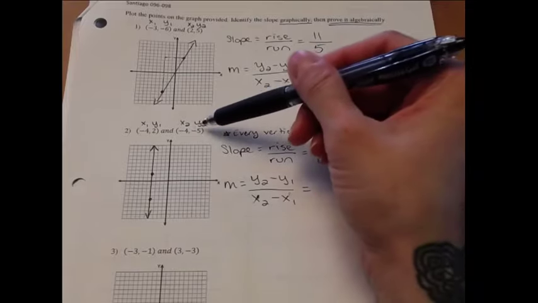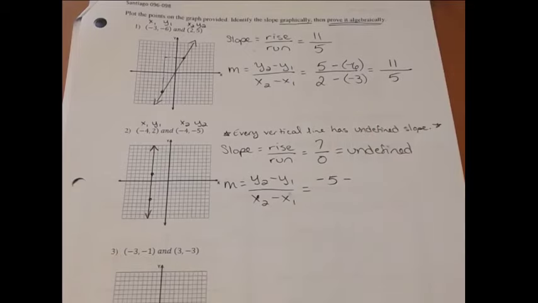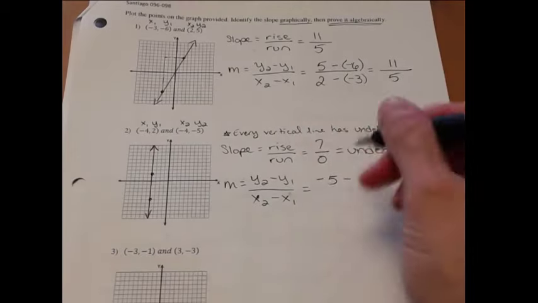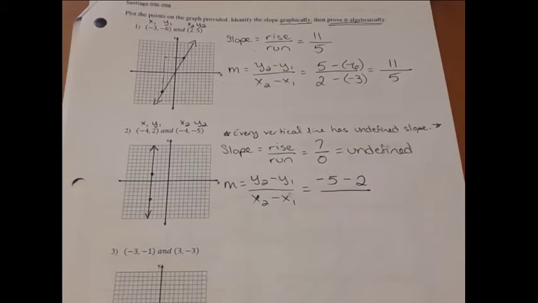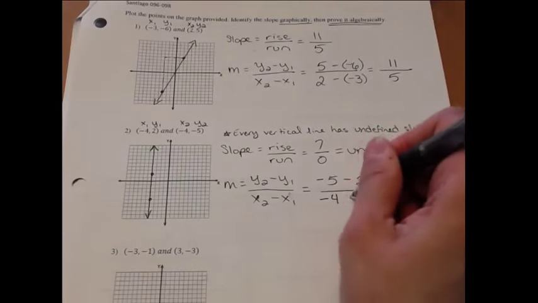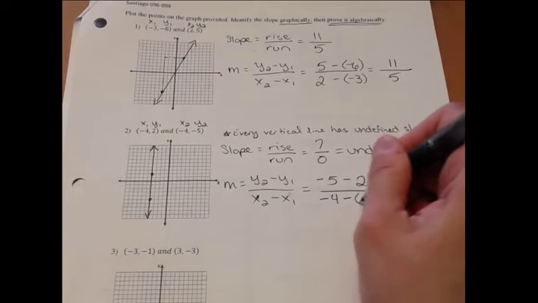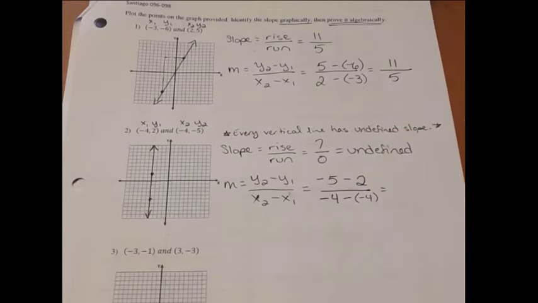Okay, Y2 in this case is -5 minus Y1 in this case is a +2. Perfect. X2 in this case is -4 minus X1 in this case is also a -4. You see how we make the substitution for each value? And when we had that -4 here, we wrote it in parentheses so that way we didn't lose the sign.